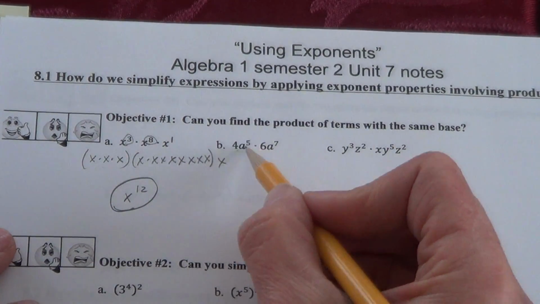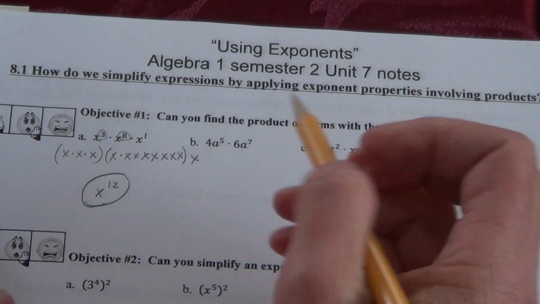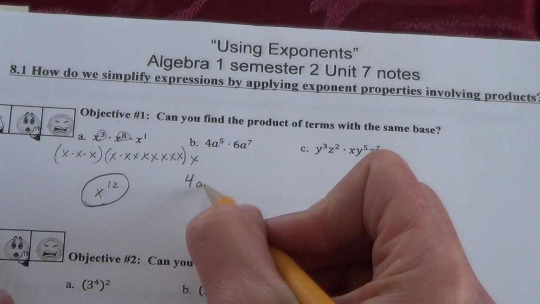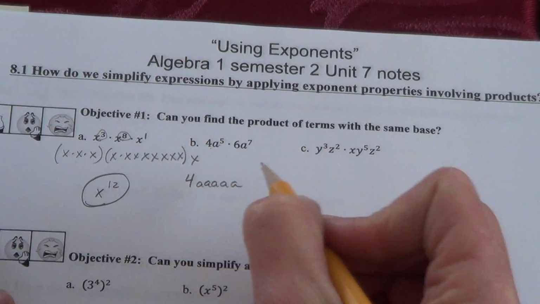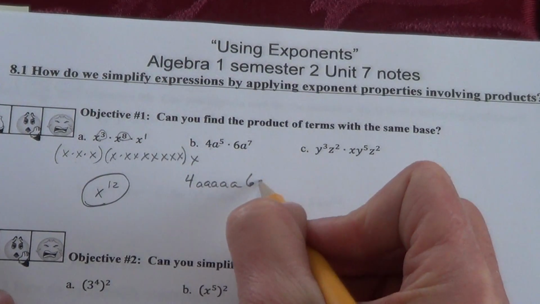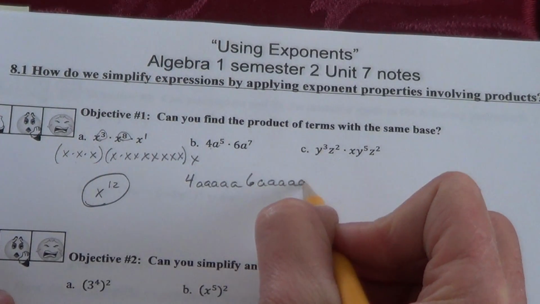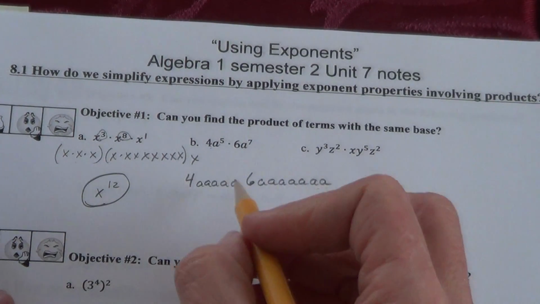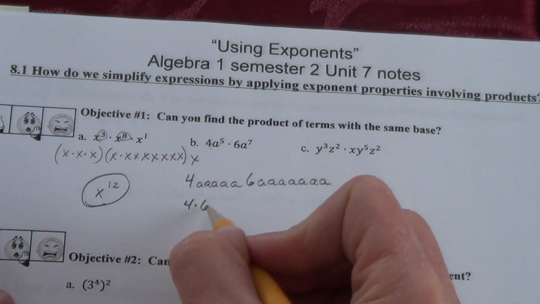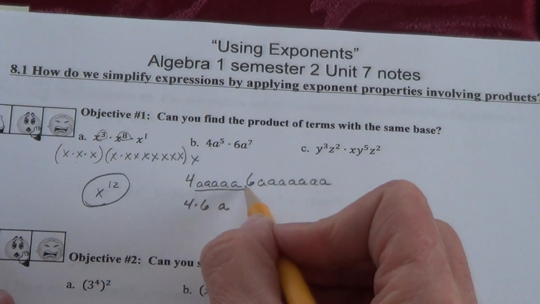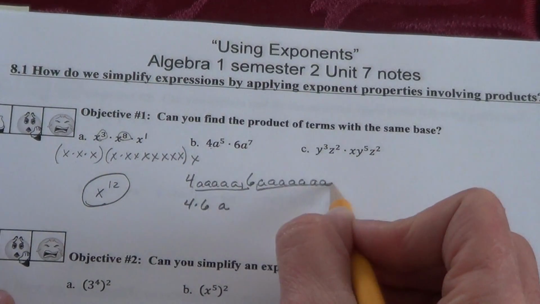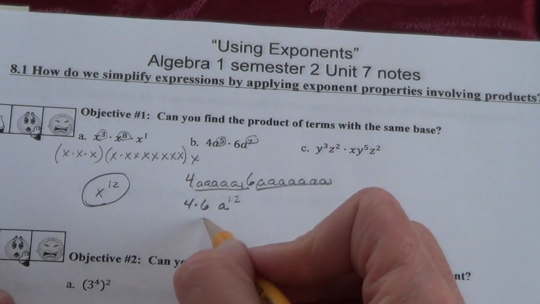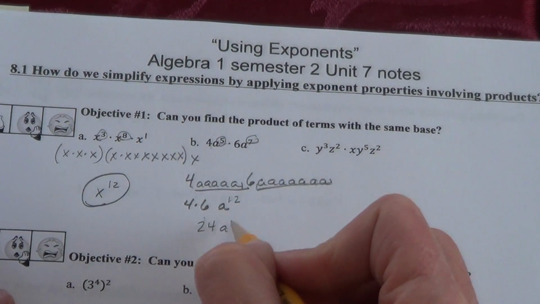Now, 4a to the 5th times 6a to the 7th. Realize that's not saying that 4 is happening 4 times, only the a. So it's 4 and 5 a's. 6 and 7 a's. And I would like to see you expand those out first. Now we have 4 times 6, and a, I won't make you write it again, but there's 5 there, there's 7 there. 5 plus 7 is 12. So we get 24a to the 12th.